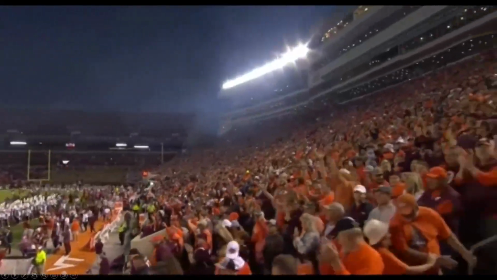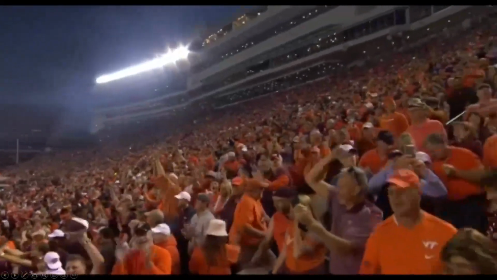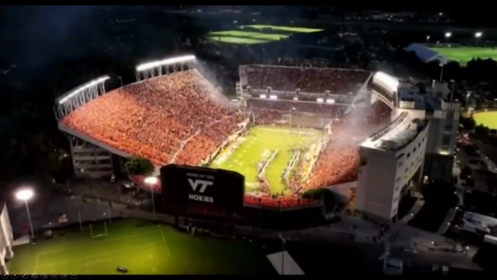So you can see it's just excitement all the way down the line. Folks in Virginia, boy, they love it. And I do too. That's why sports is so much fun.